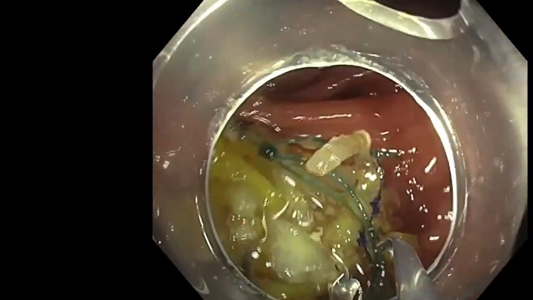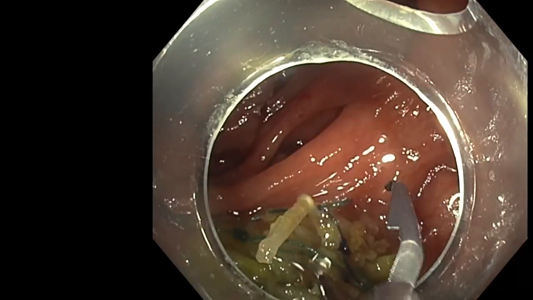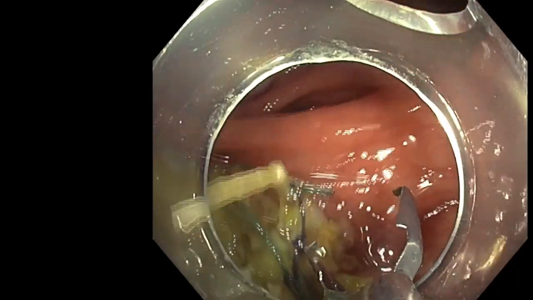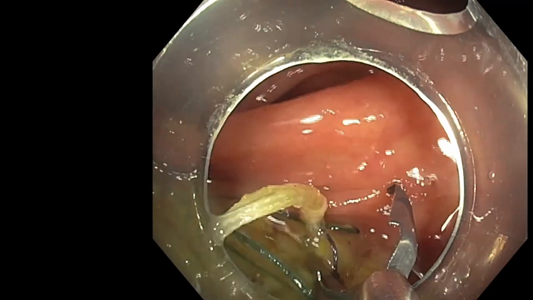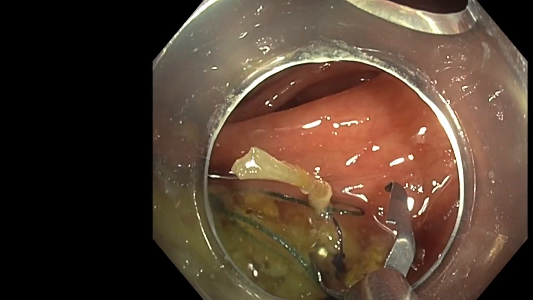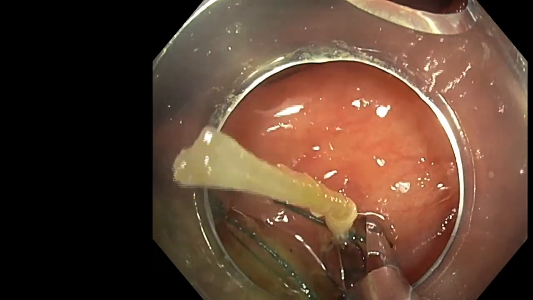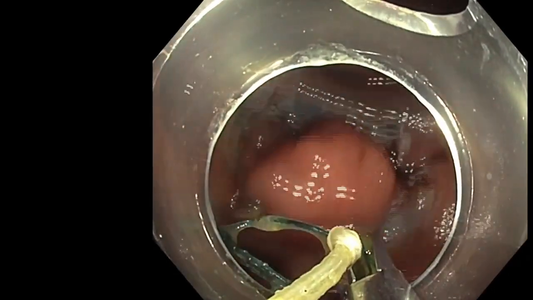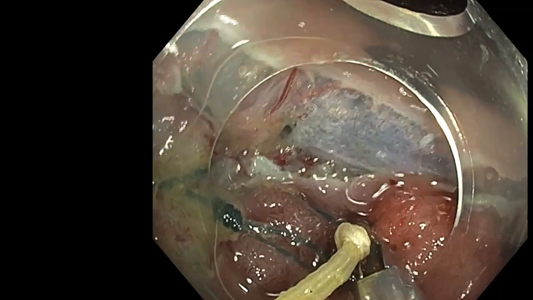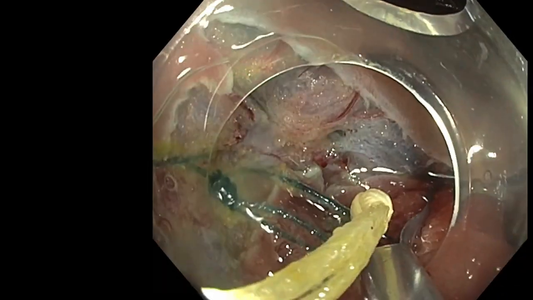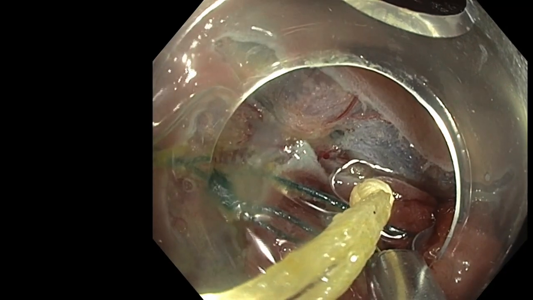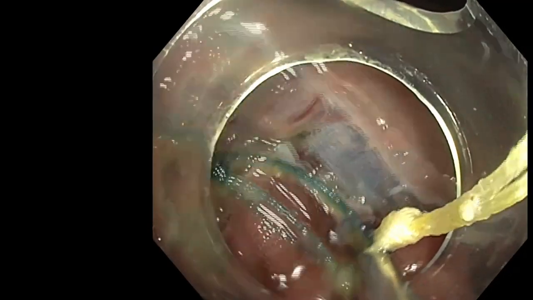So here it was really in the stool, so not easy to catch. One trick is to pull back the device and move outside the stool and the residue. After we catch the fixed point, the goal is to fix it on the oral edge of the lesion without catching, if possible, the muscle.